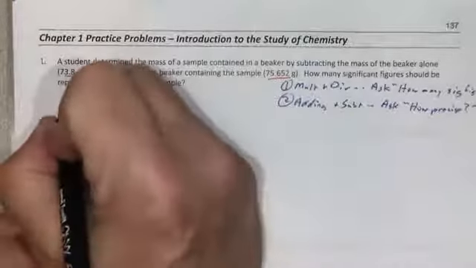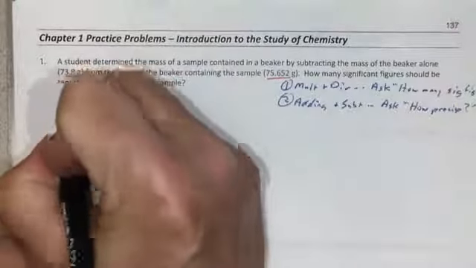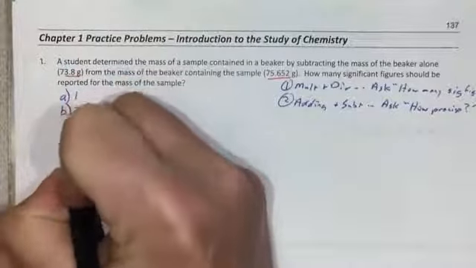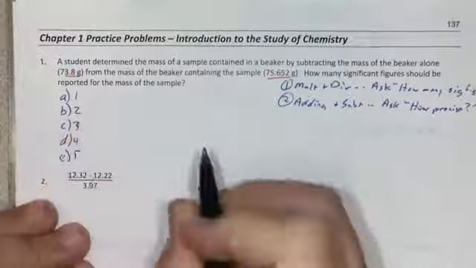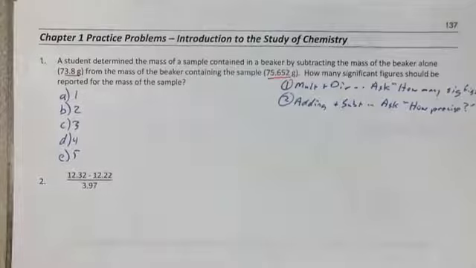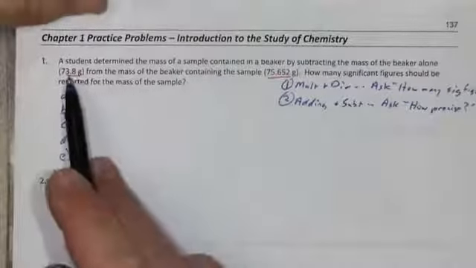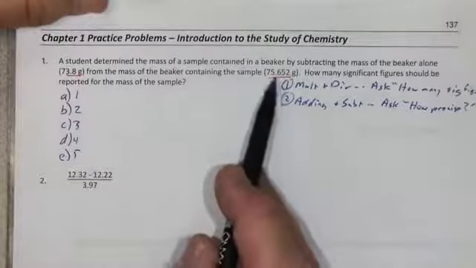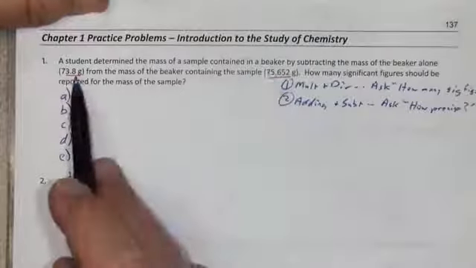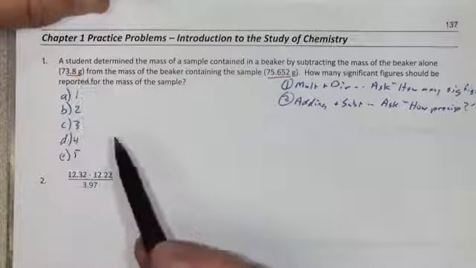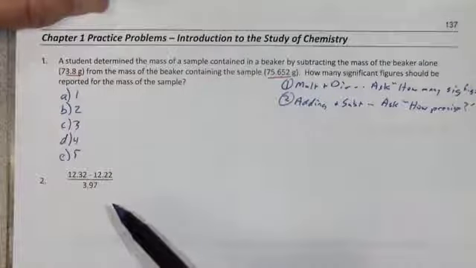Now, if this were a multiple choice test, there would be these choices: 1 sig fig, 2 sig figs, 3 sig figs, 4 or 5 sig figs. And what would you choose there? Well, you have to be careful. Don't just look at the numbers. Too many students will look at this and say, this has 3 significant figures, this has 5, and since this has 3 sig figs, that must be the answer. That's the incorrect way to approach this kind of problem.